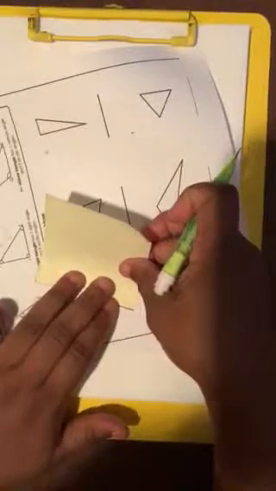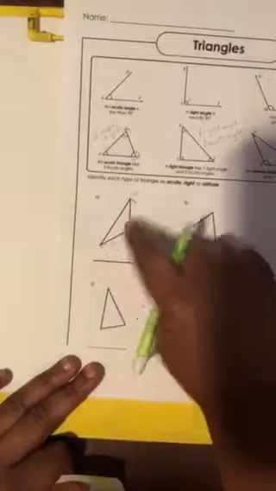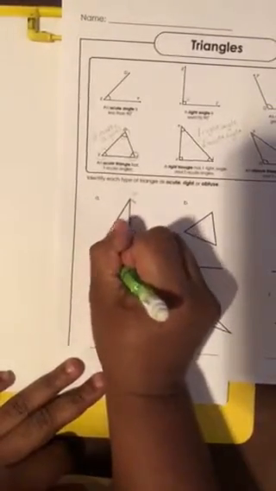So if I put my corner at this vertex, this is my uppercase L. This ray is on the inside of it, so that will make it acute. And if I line up this corner with this vertex, it's on the inside of the uppercase L, so that will make this acute. So I have 2 acute angles, 1 obtuse angle, so that makes this an obtuse triangle.